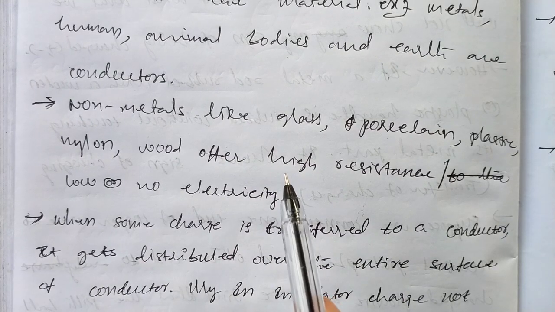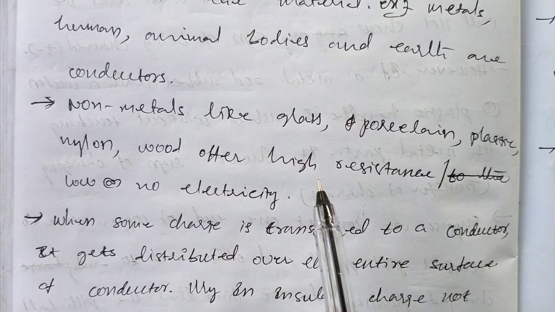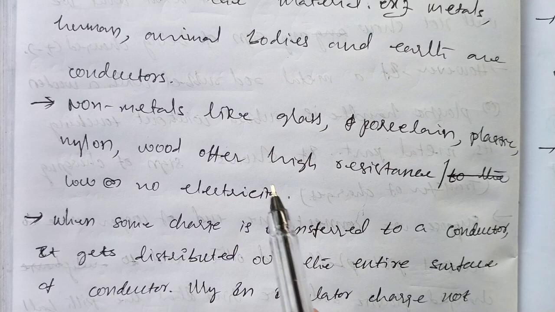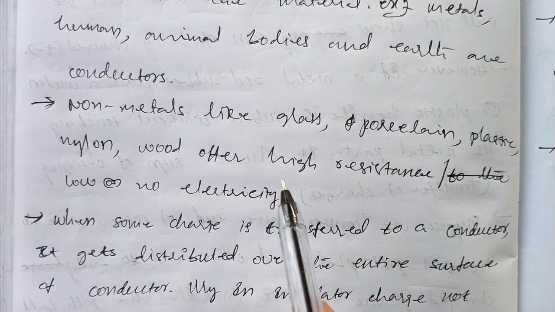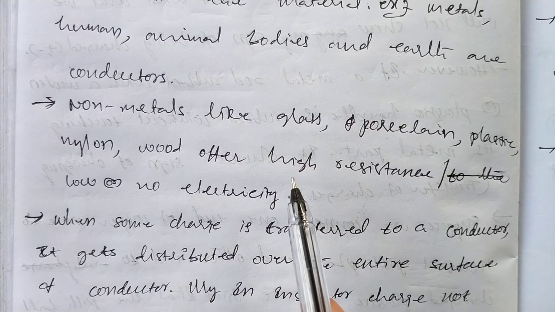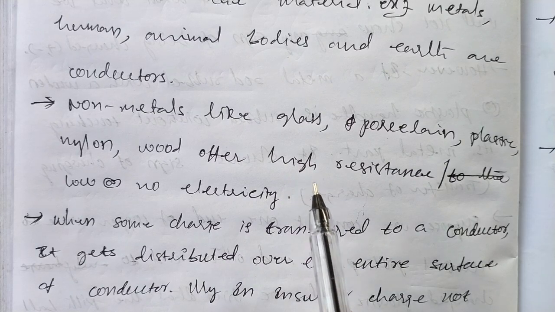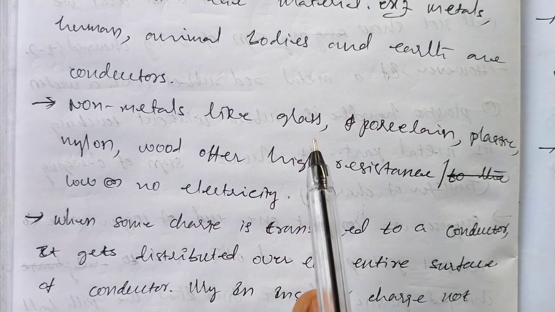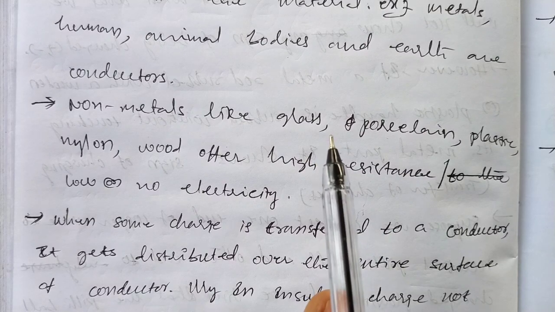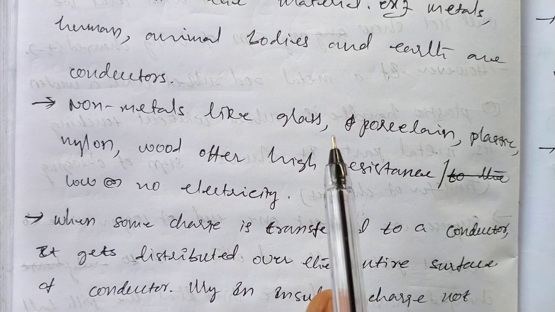Insulator materials have high resistance. High resistance means low conductivity, low electricity. In the case of insulators, high resistance goes with a high dielectric constant. Conductors have high conductivity, meaning the flow of electrons is more, with more free electrons.